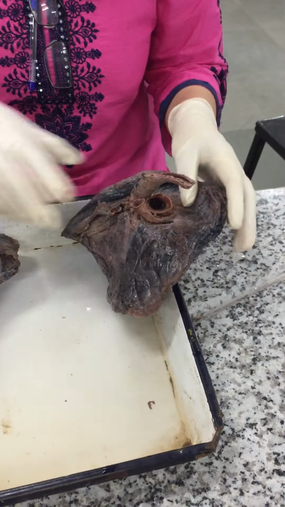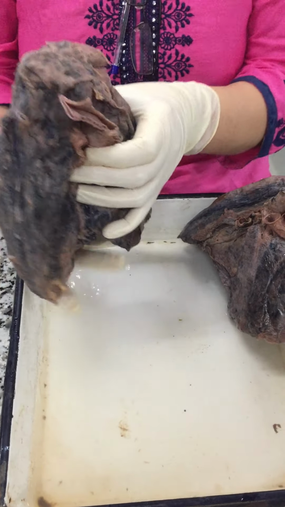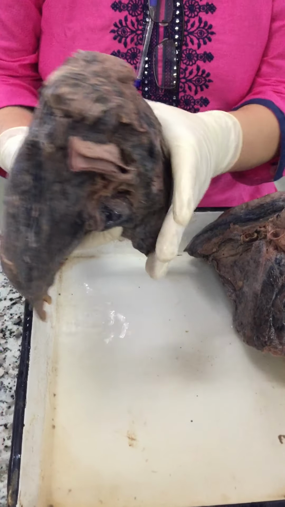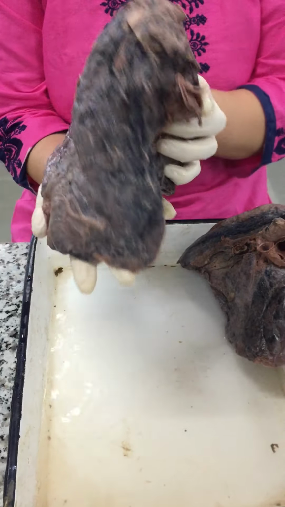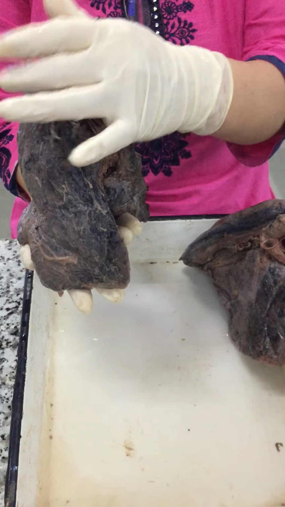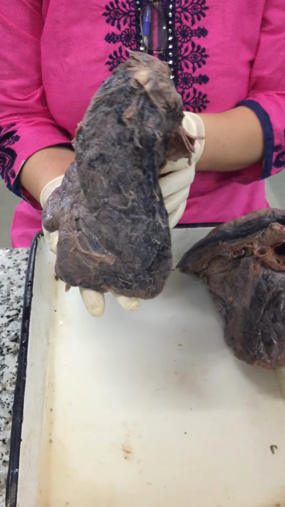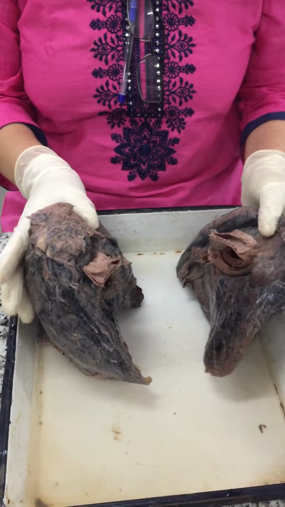When coming on to the right lung, similarly we have anterior border which is thin and prominent, posterior border is rounded, right? And base lies inferiorly. Place the base on your palm and apex faces upwards, right? So this is the right lung. Okay, so both the lungs have two surfaces, right?